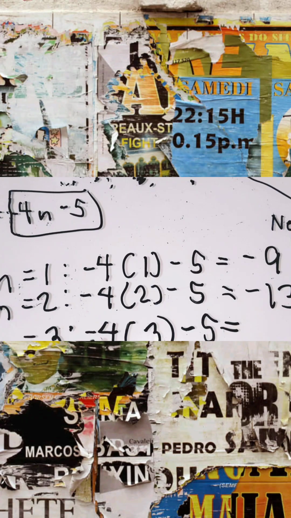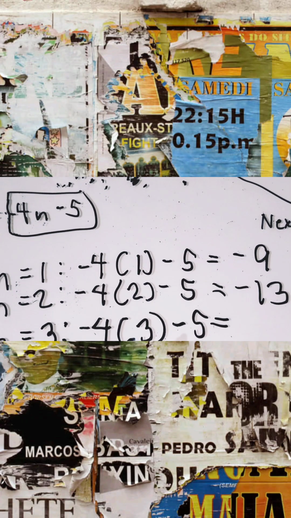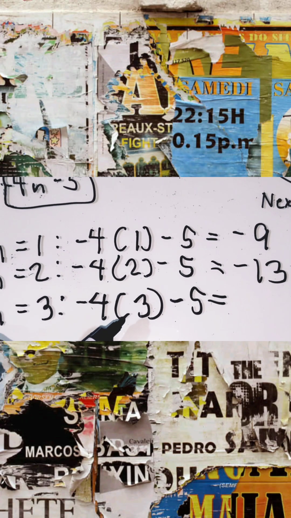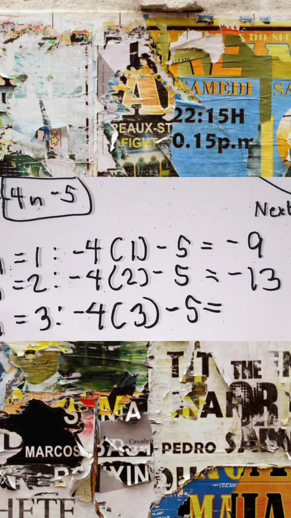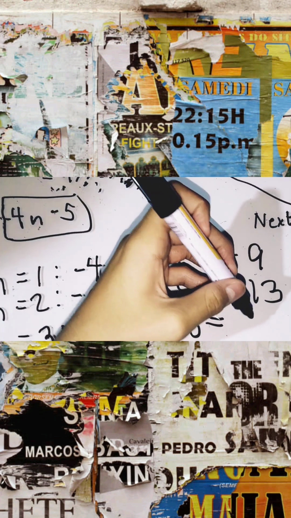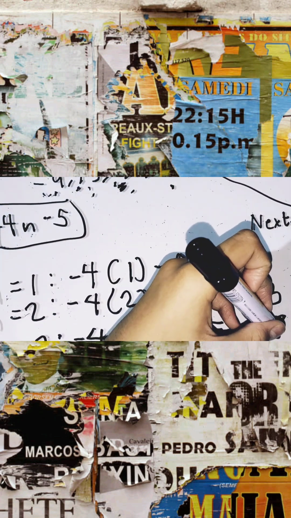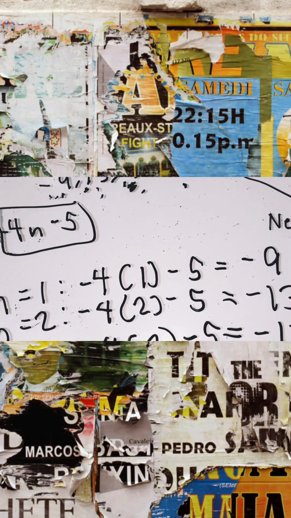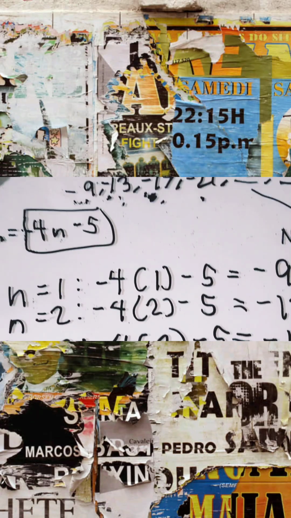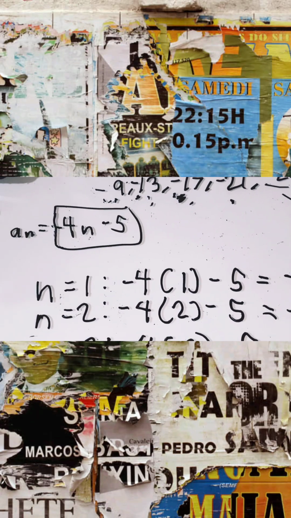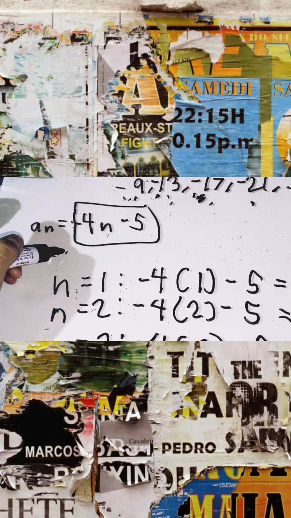Let's check. Negative 4 times 3 is negative 12. Plus negative 5 is negative 17. So the first, second, and third terms are correct. So this nth term rule is correct.